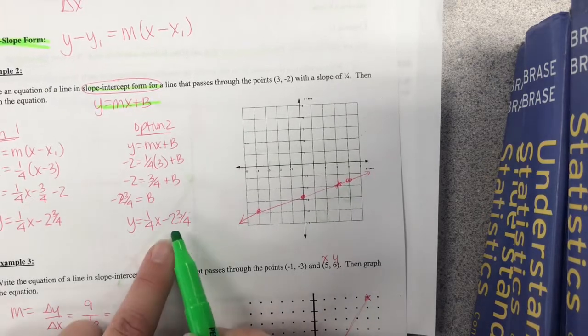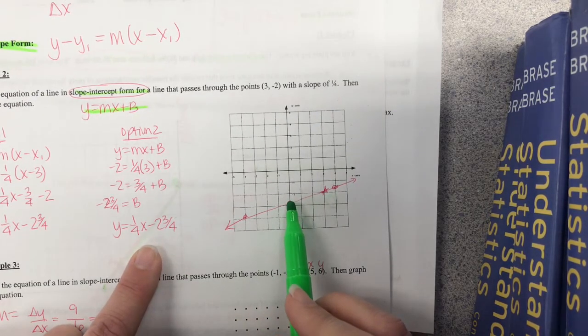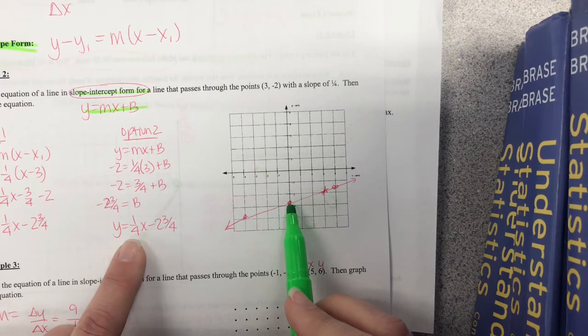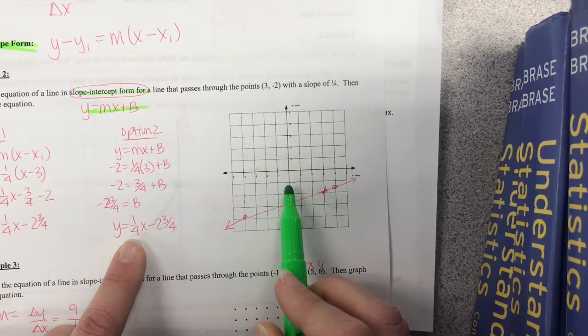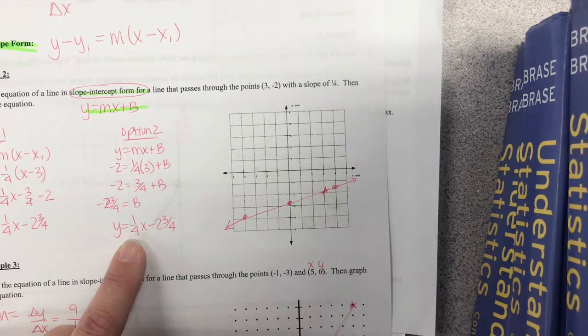Our y-intercept is kind of weird. It's negative 2 3/4. Just kind of estimate, go down about 2 3/4, and our slope is positive 1/4. So from that dot, rise 1, run 4, or down 1, left 4, and then draw your line.